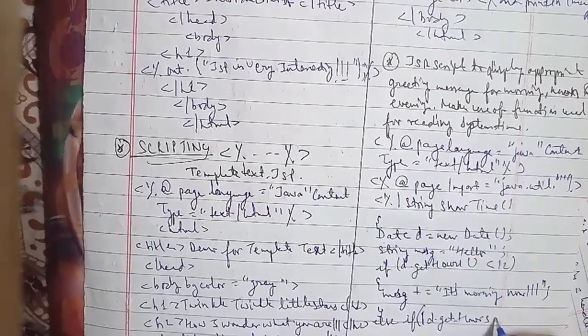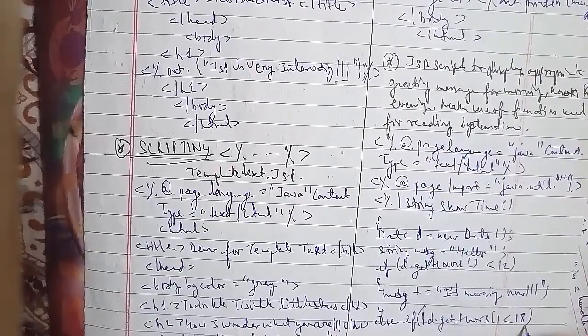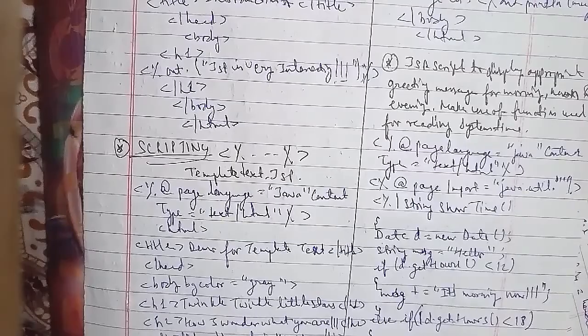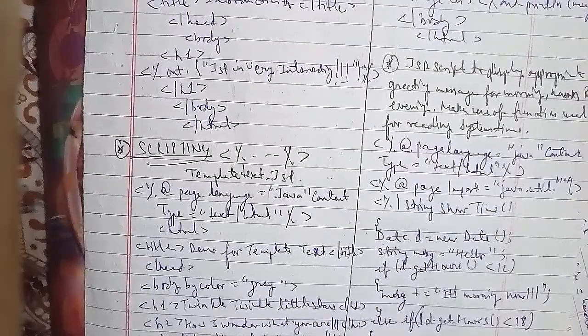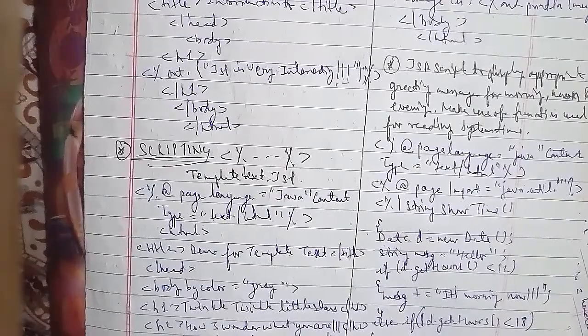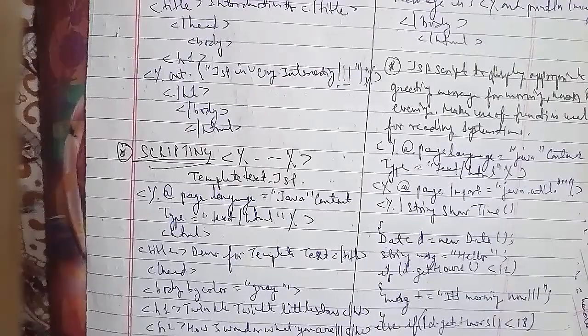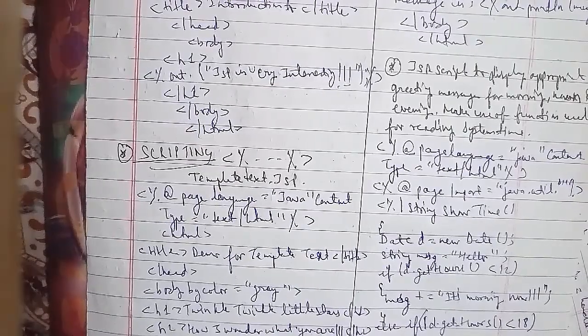Then closing tag, then return message, closing tag as well, and percentage tag close as well.